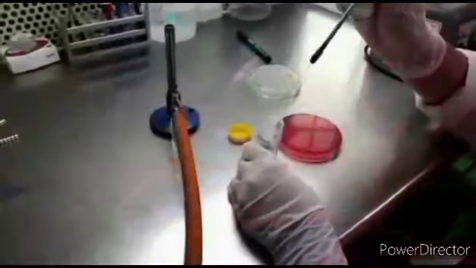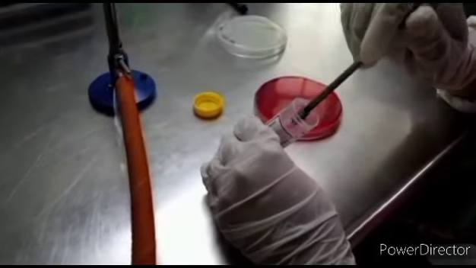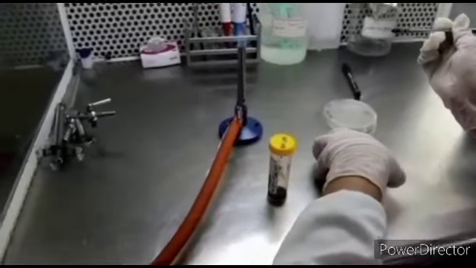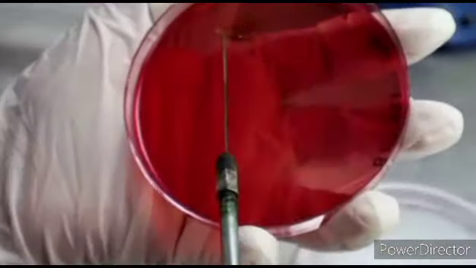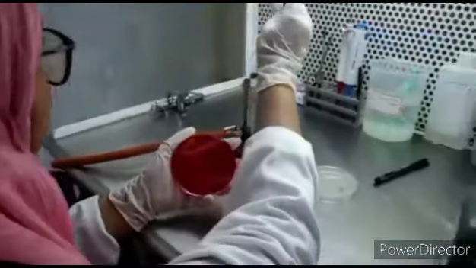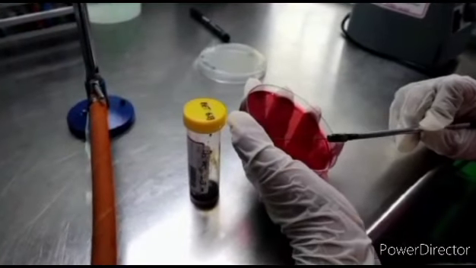After marking, the loop is heated. A loopful of sample is taken. Another inoculum is inoculated by spreading the sample on one side of the plate. The primary streak should be done using the whole mother inoculum.